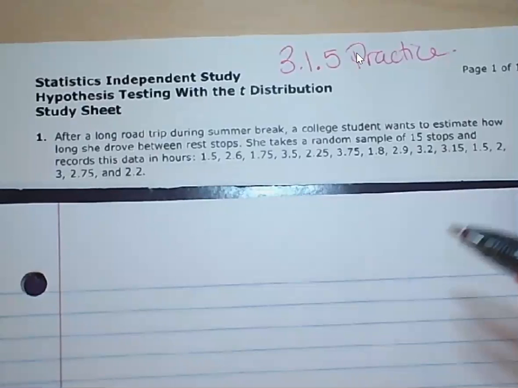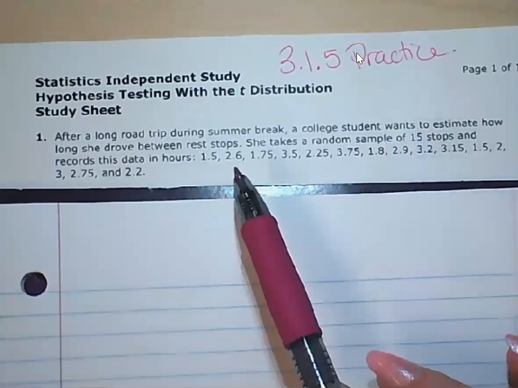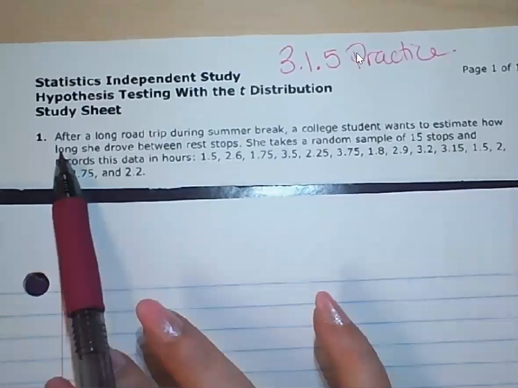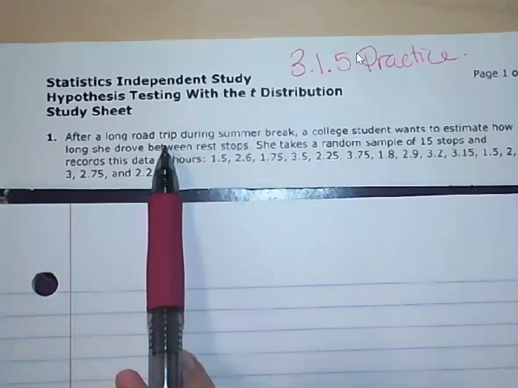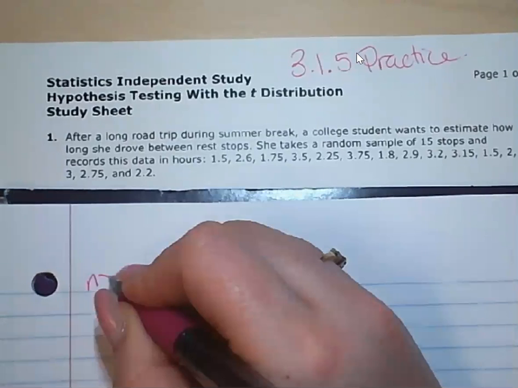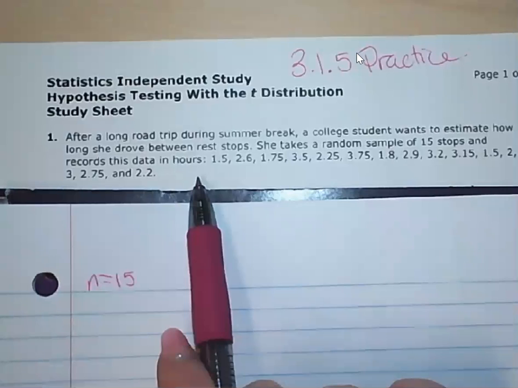So on this worksheet, we have two problems to work with, number 1 and number 2. Starting with number 1, after a long road trip during summer break, a college student wants to estimate how long she drove between rest stops. She takes a random sample of 15 stops, so n equals 15, and records this data in hours. All right, I'll come back to that data.